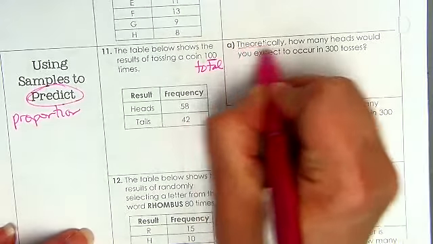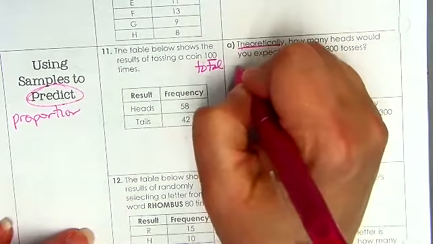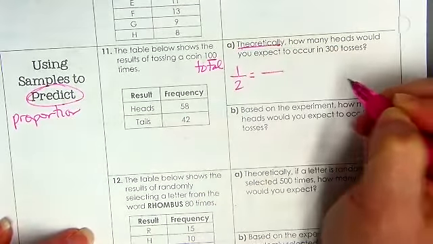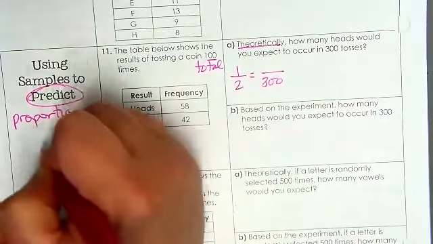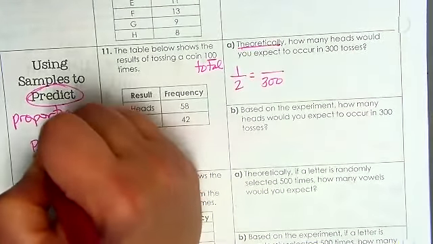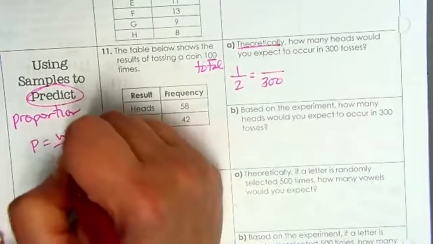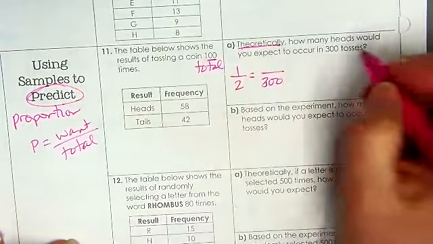Theoretical. How many heads would you expect to occur in 300 tosses? I'm using theoretical. So the theoretical probability for landing on a heads is 1 out of 2. I want to know how many times that's going to happen out of 300. Because remember, the probability is what you want over the total. So that's the way we set up our proportion.